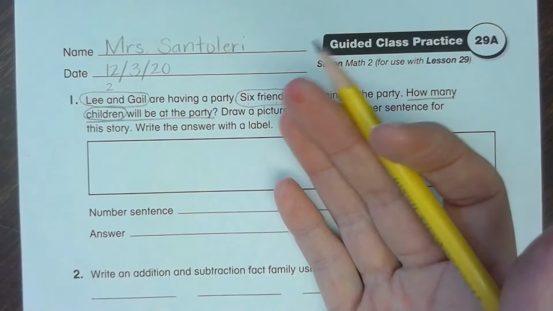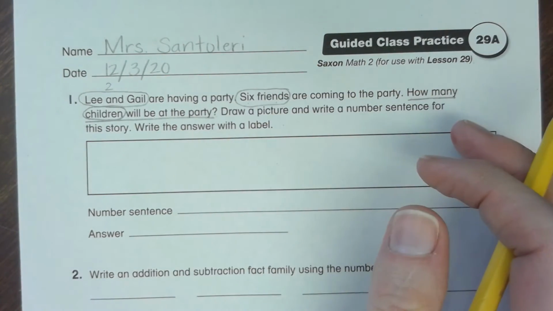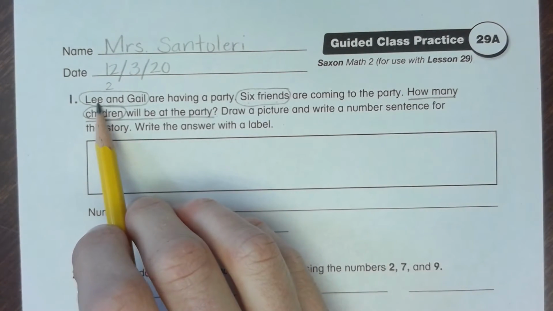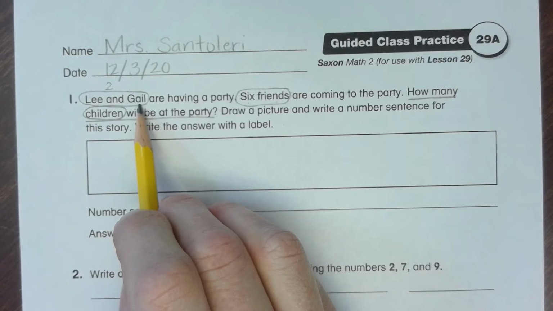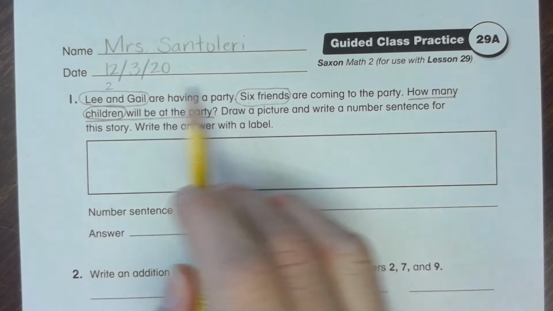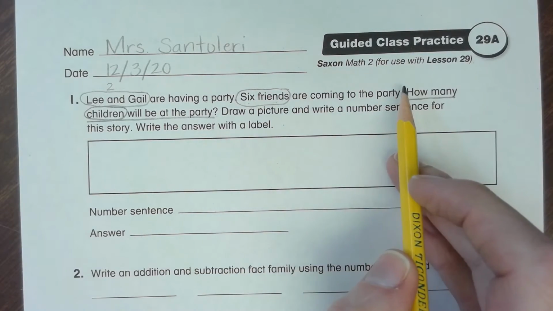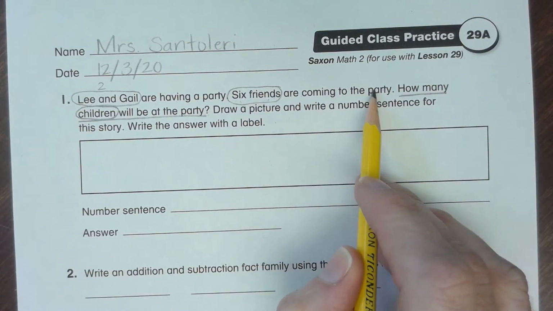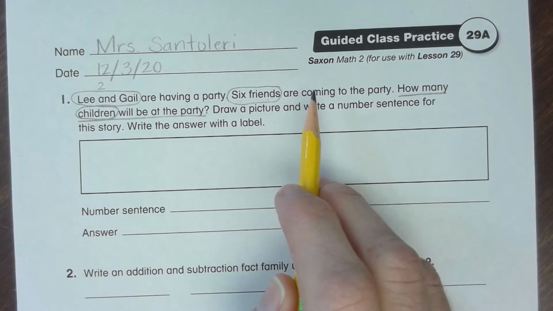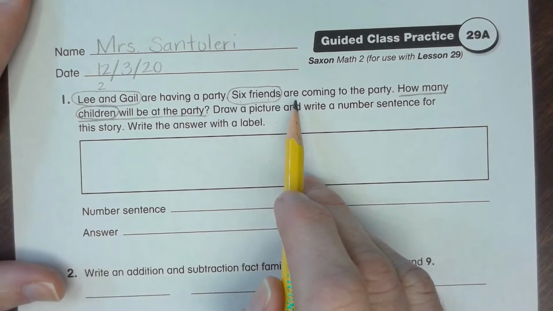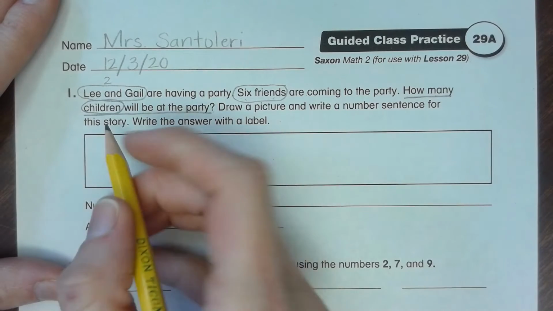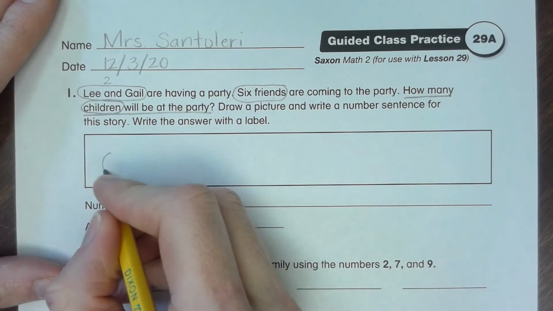How many children will be at the party? Is this some more, or some went away? We have some friends, Lee and Gail. That's 2 friends. And then, are there more friends coming to the party or friends leaving the party? 6 friends are coming to the party. Some more. There's more coming to the party, right? So, let's draw a picture. We have Lee and Gail. You can do smiley faces.